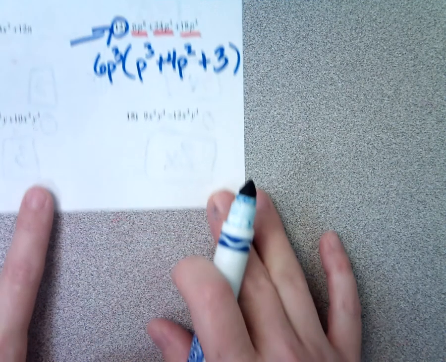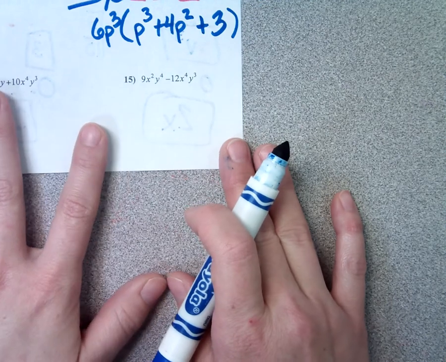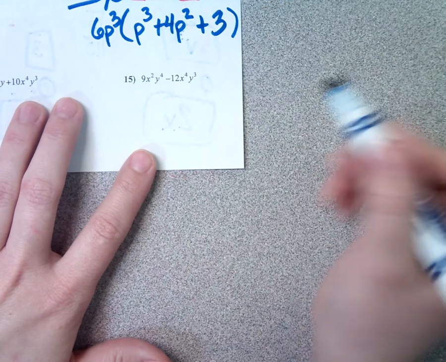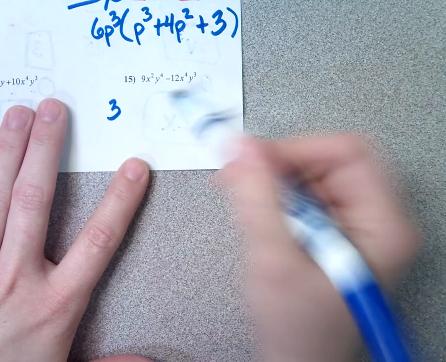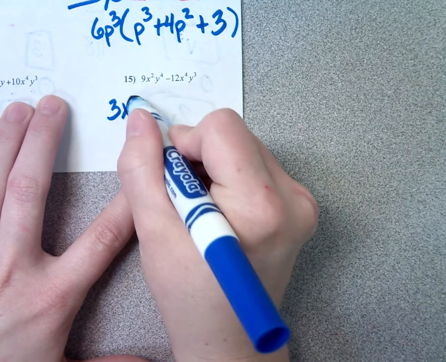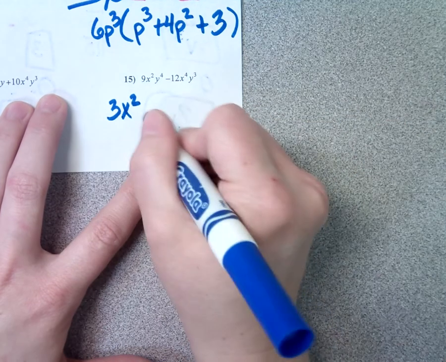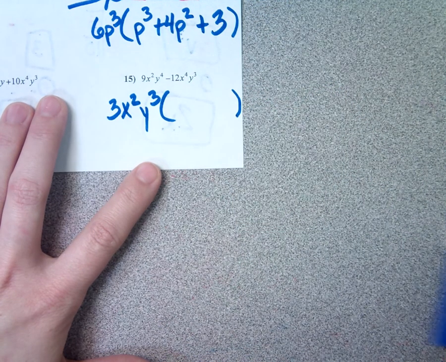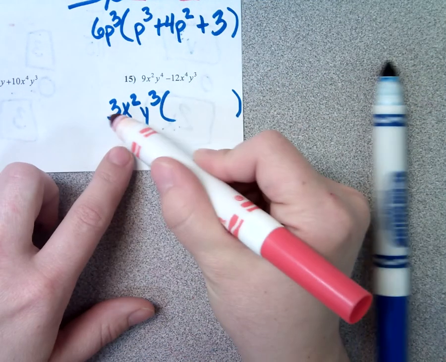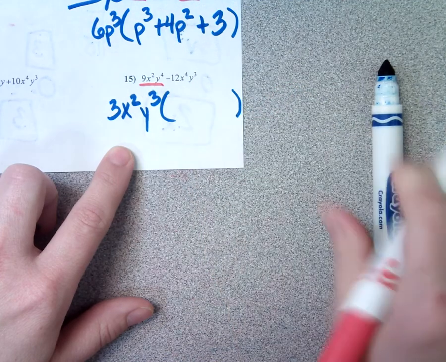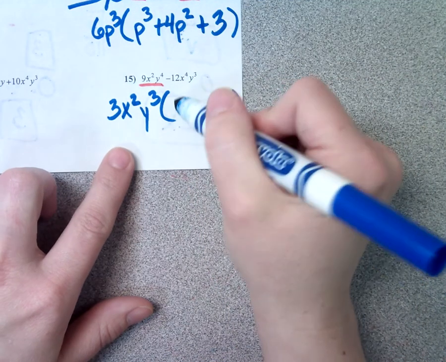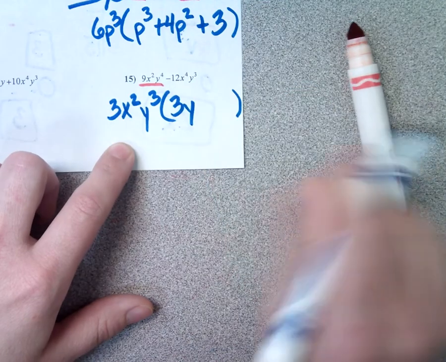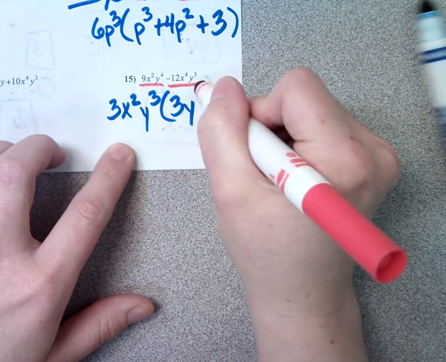Okay, I want to try number 15, and then I'm going to give you the rest of the time to work on your assignment so I can come around and help you. On number 9, what's the greatest thing that divides into 9 and 12? 3. Now look at x's. What's the greatest number of x's they both have? 2. Now look at y's. What's the greatest number of y's they both have? 3. Once you get your GCF, you slap your parentheses down in the back. What can I multiply this 3x squared y cubed with to get a 9x squared y to the 4th? 3y. 3 times 3 makes the 9. I've got 2 x's, I only wanted 2. I've got 3 y's, so I need 1 more to make 4. What can I multiply it with to get the negative 12x to the 4th?